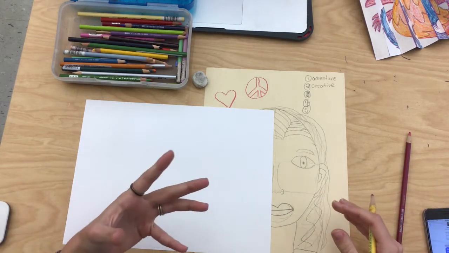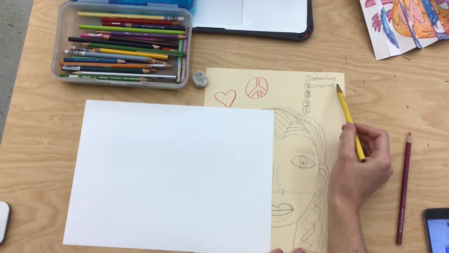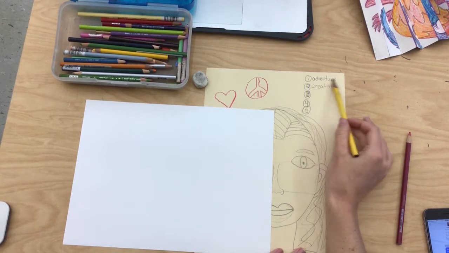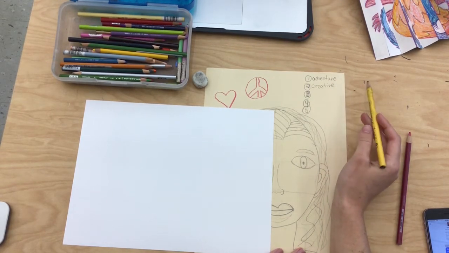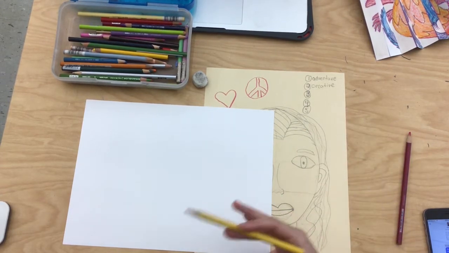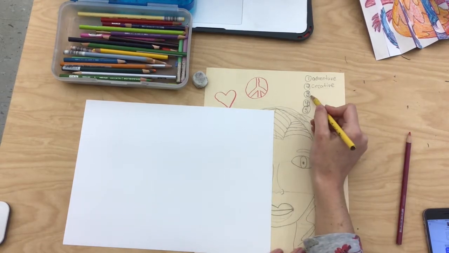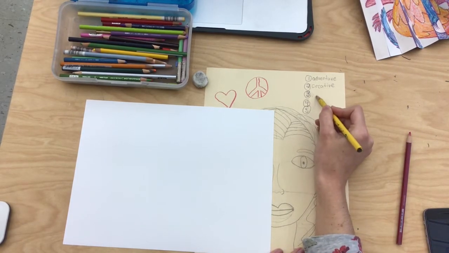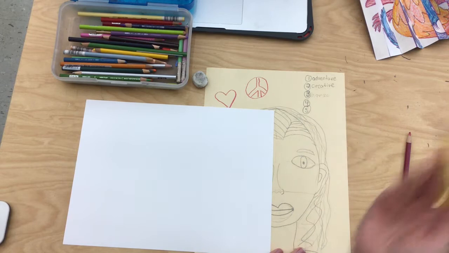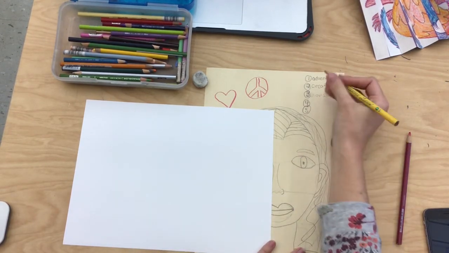When you're thinking about these symbols that represent you, think about personality traits like creative, and also think about hobbies that you like to do. If you really like to ride horses, maybe you use that as a hobby, and a symbol that represents you could be a horse, okay? Because it's so much of your being.